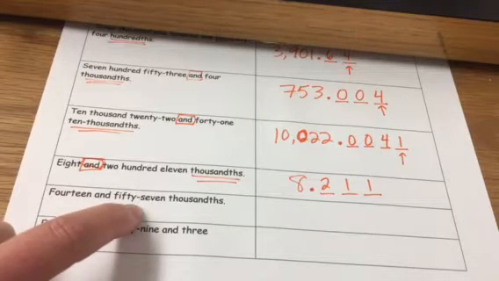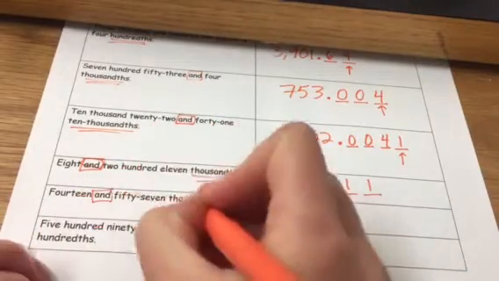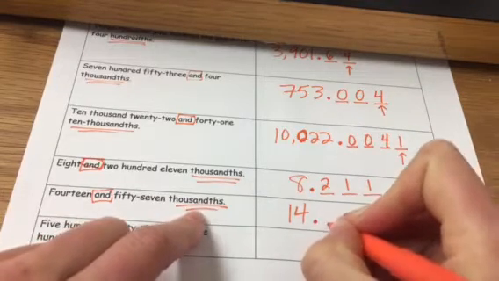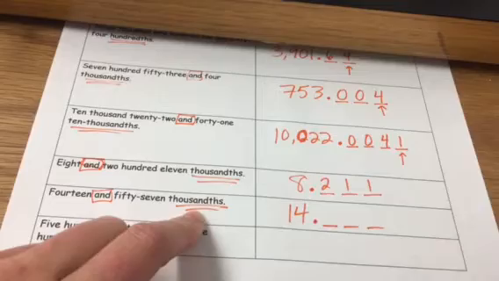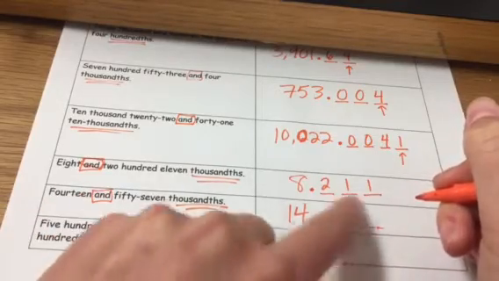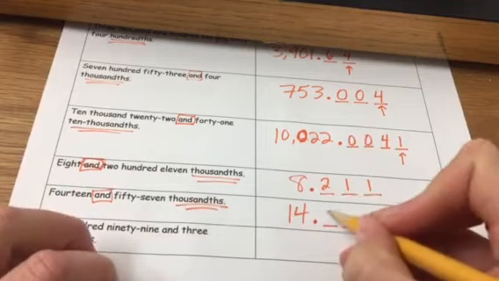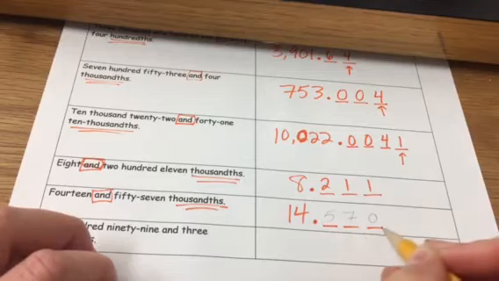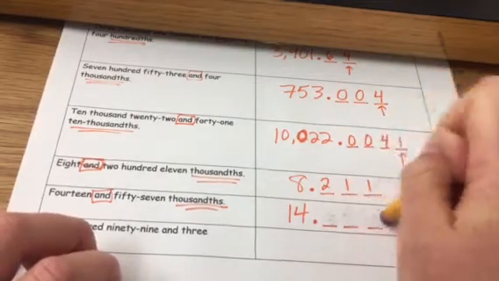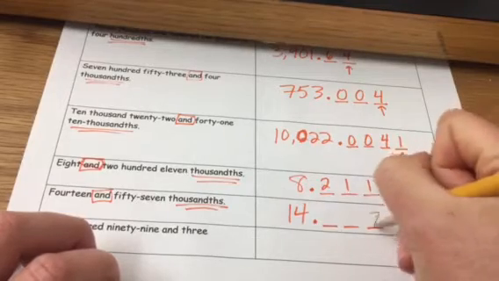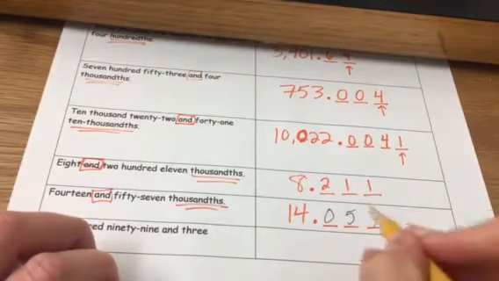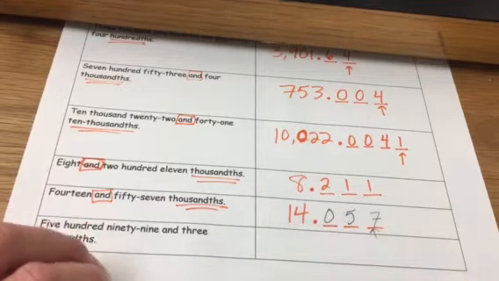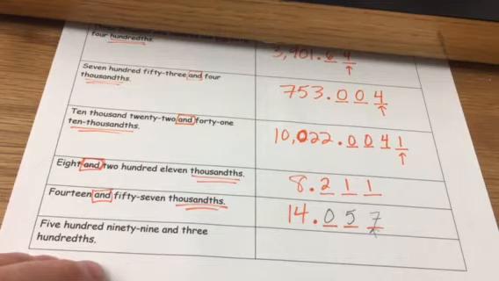14 and 57 thousandths. 14 and, again, I'm going to give myself spaces: tenths, hundredths, thousandths. I need the number 57 to be showing here. Now again, I want to just show you, if you put the 57 here, then that's 570 thousandths, which is not what we're looking for. So we need to shift our number all the way to that last spot. So that now reads as 14 and 57 thousandths. And why don't you go ahead and give the last one a try on your own.